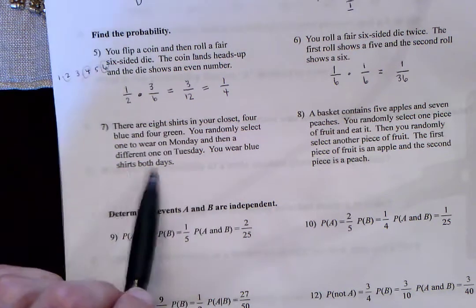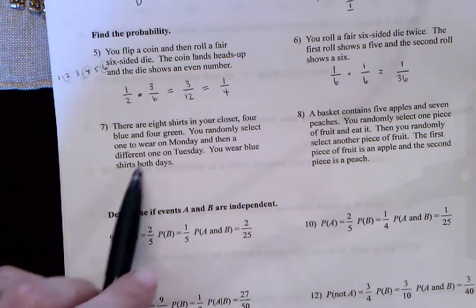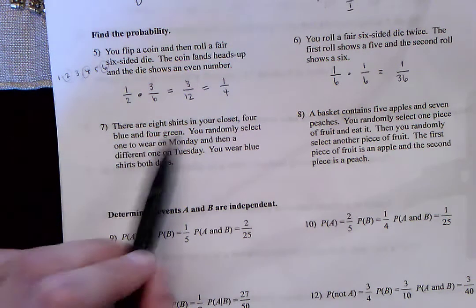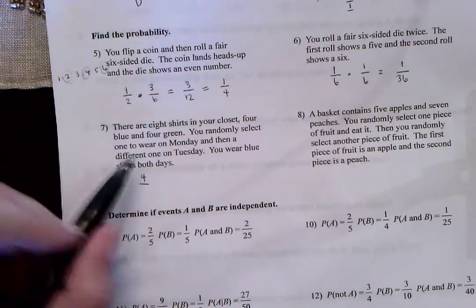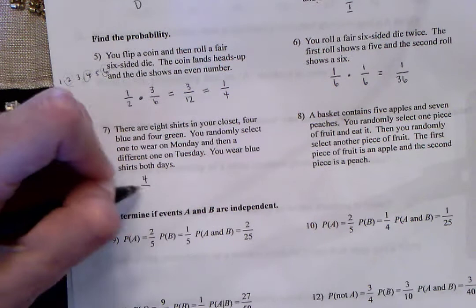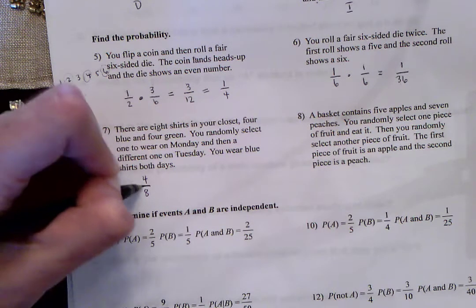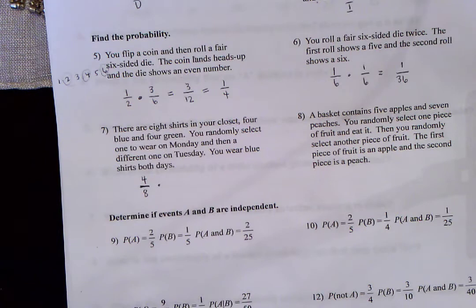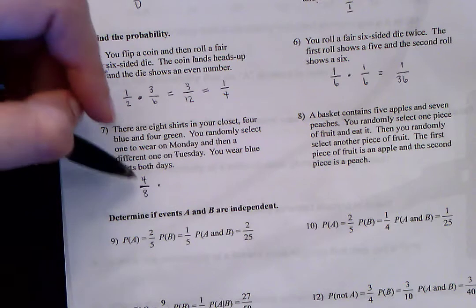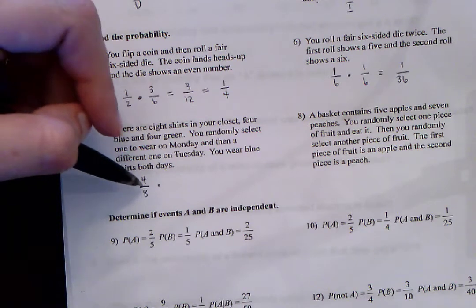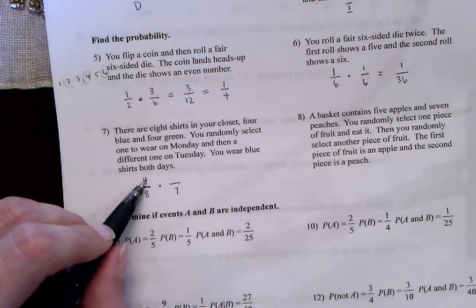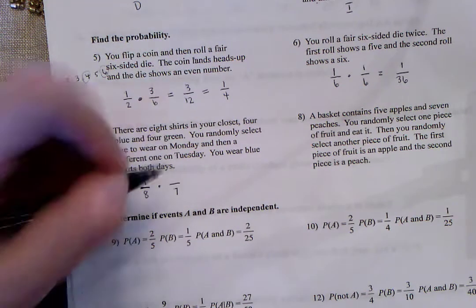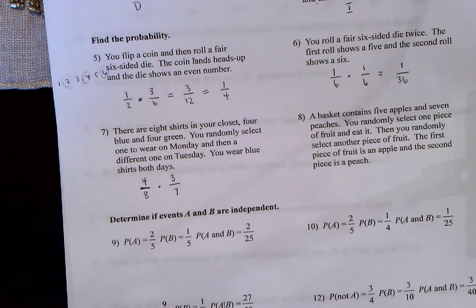So it says you wear blue both days. So the first day, how many blue are there in the closet? It says 4 blue. So 4 out of how many shirts? 8 shirts. But then that next day, this is a dependent event. The next day, when you pick a shirt, that previous blue shirt is dirty. So now we only have 7 shirts in the closet. And if I picked one of those 4 blue shirts, then that means that there are only 3 blue now left in the closet.